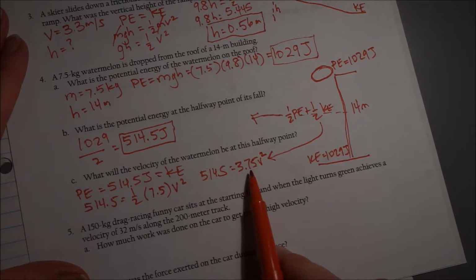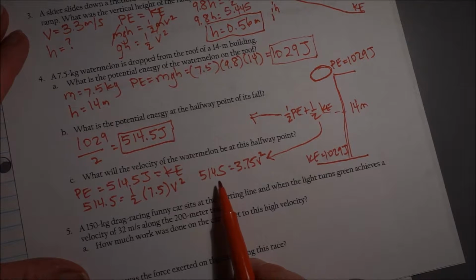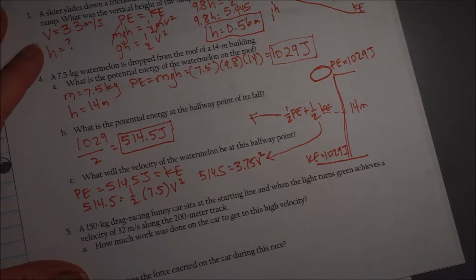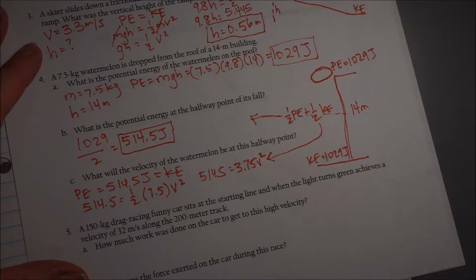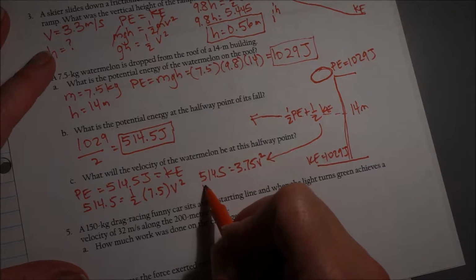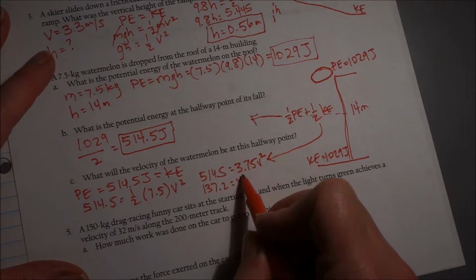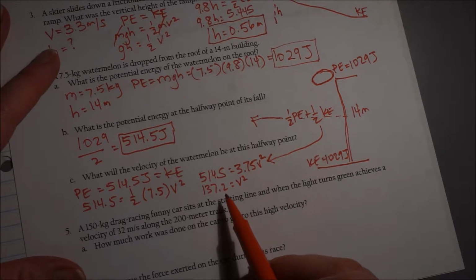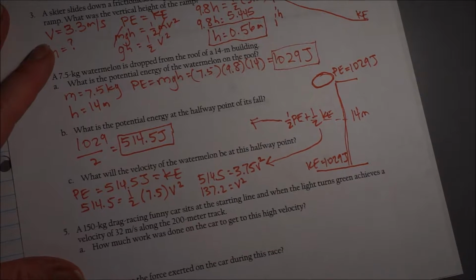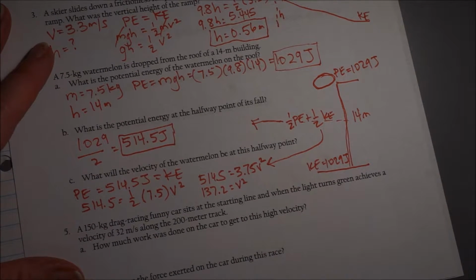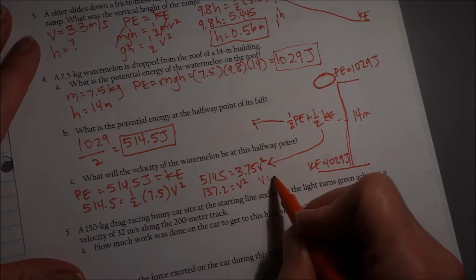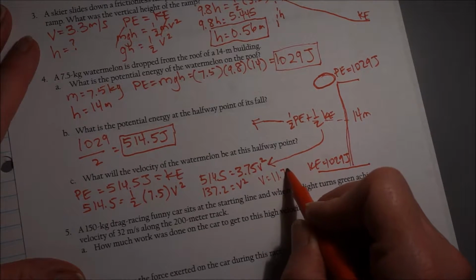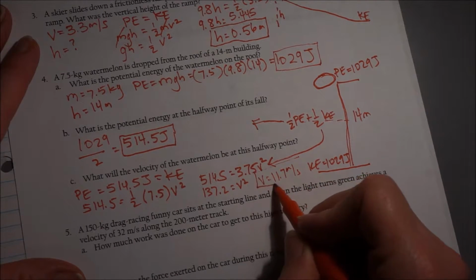So now we can divide both sides by 3.75. Almost there. I know these have a lot of steps algebraically, but keep practicing and you'll do them much faster eventually. And then we take the square root. And we get the velocity of our watermelon to be about 11.7 meters per second.